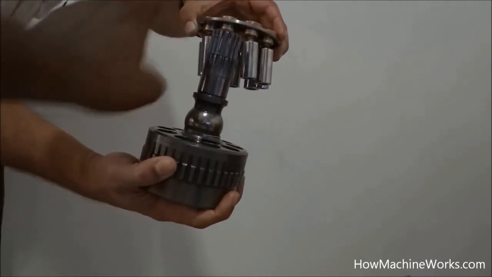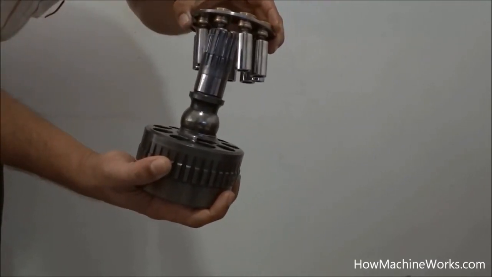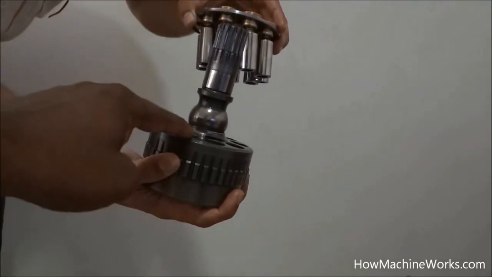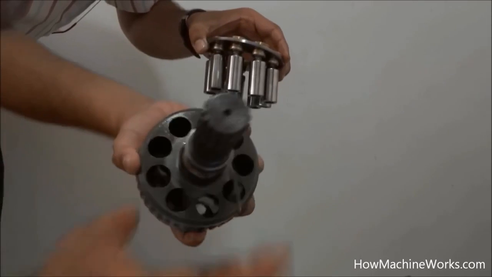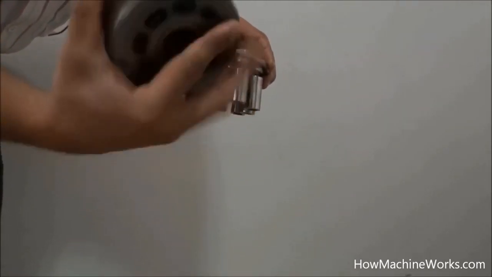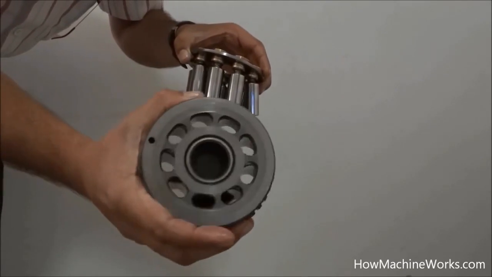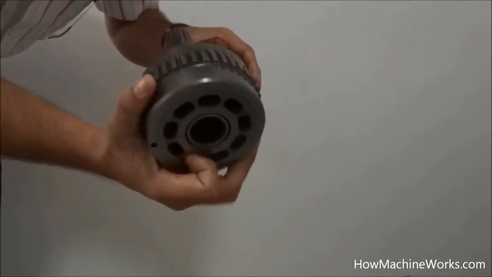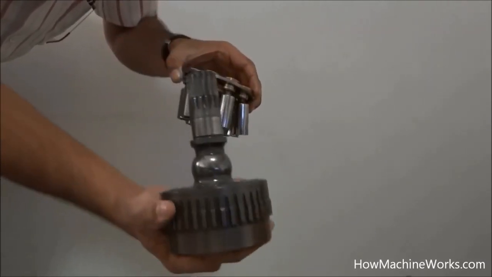You can see the shaft and the cylinder is a single piece over there. The drive shaft is directly connected to the cylinder at that section. Now you can see the pistons which I have shown, and these are the holes where the pistons will actually be inserted. Now you can see the cylinder once again from a different angle.